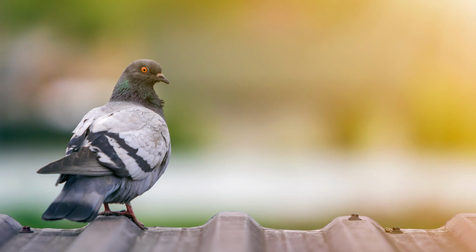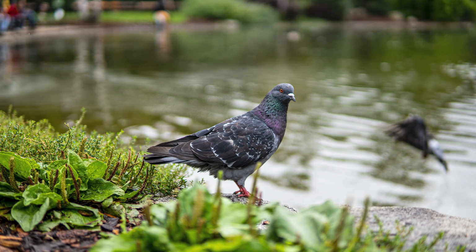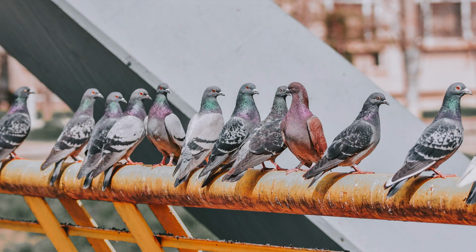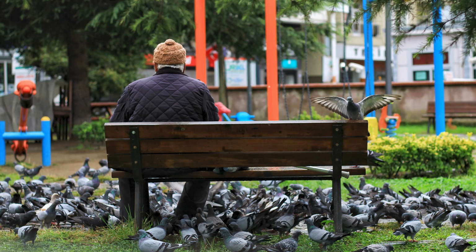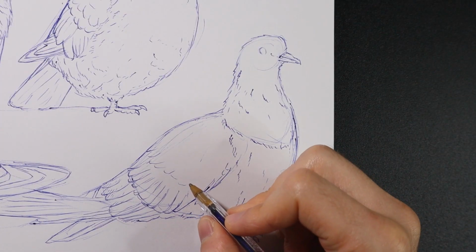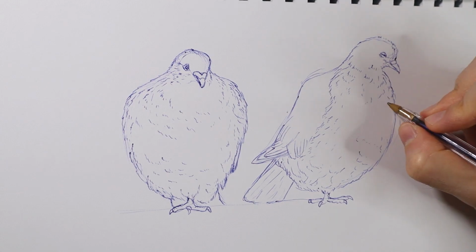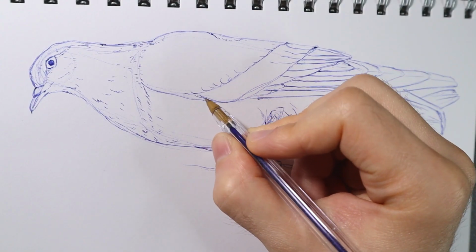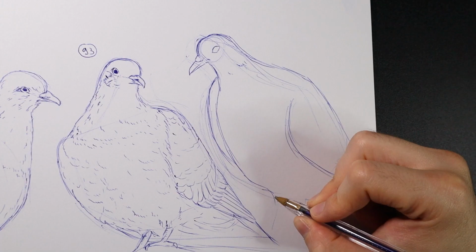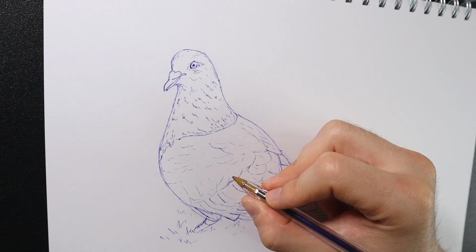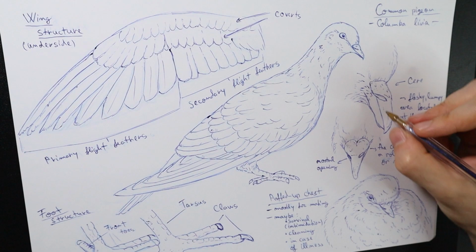The common pigeon. A misunderstood, quiet, and in fact very intelligent bird that most of us come across on a daily basis. It's also the one bird out of thousands of options that I decided to draw 100 times. And if you're wondering how and why, then stick around and I'll explain everything, because this was quite the journey.